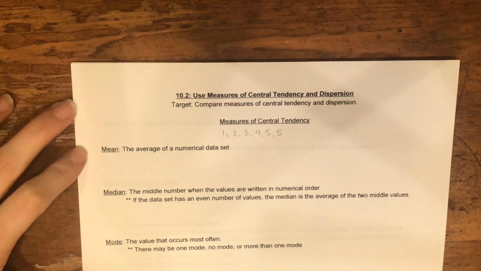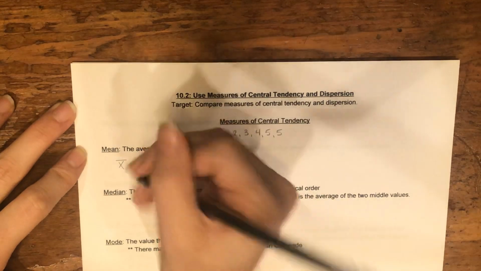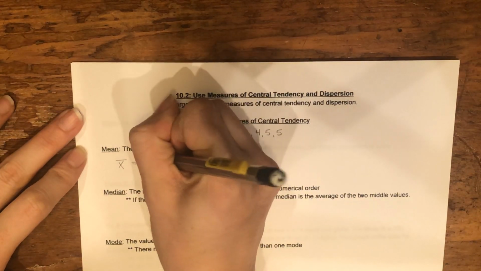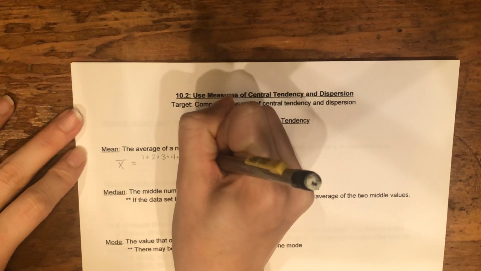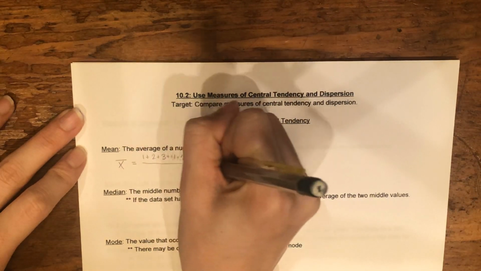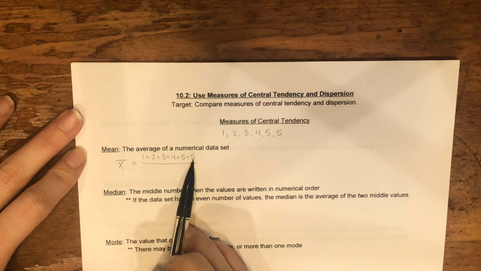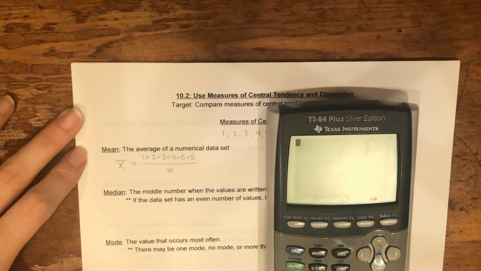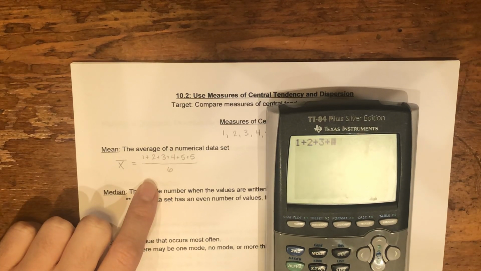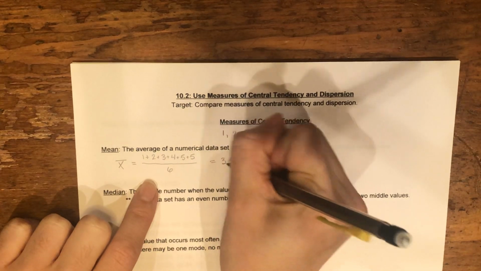My mean for this has a symbol: an X with a little bar over it. How we find the mean is the average. We add all of our numbers together, so 1 plus 2 plus 3 plus 4 plus 5 plus 5, all over however many points we have. So we have 1, 2, 3, 4, 5, 6. We add those together, and divided by 6 is 3.33 rounded. So we'll say 3.33.